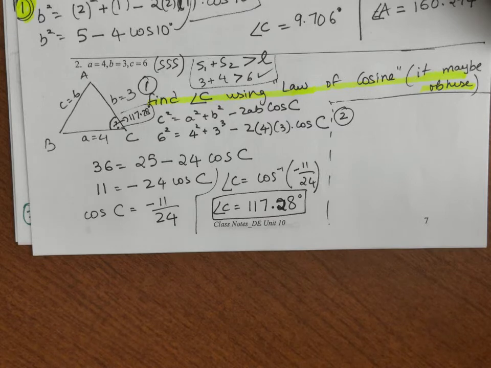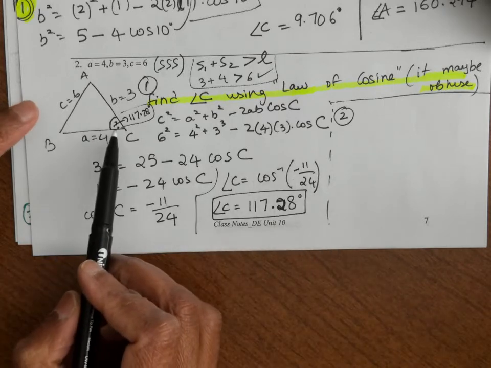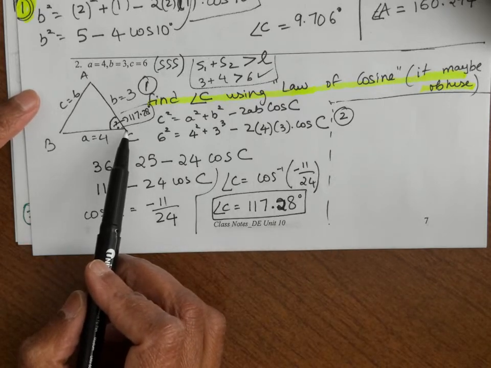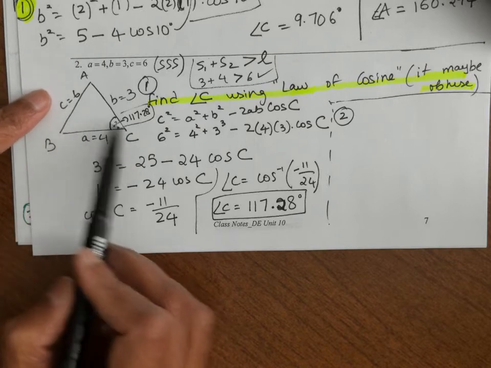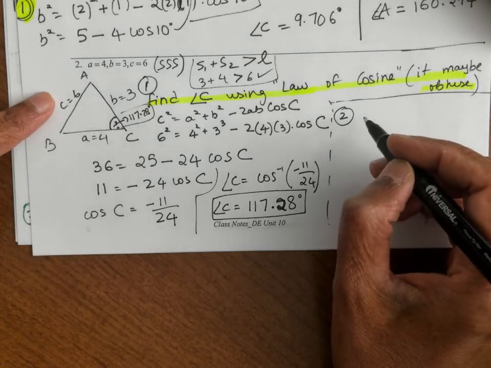Now I don't have to worry about, can I use law of sine? Can I use law of cosine? You don't have to think about anything. You use what works. So can I use the law of sine now? Yes, because I do have an angle and the side opposite. So perfect. So I set it up.